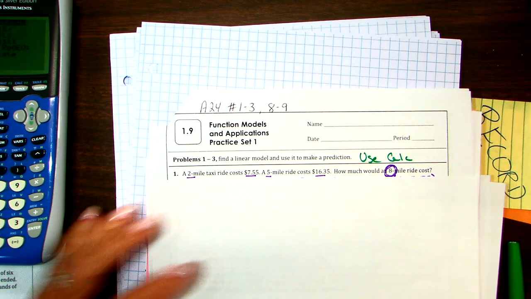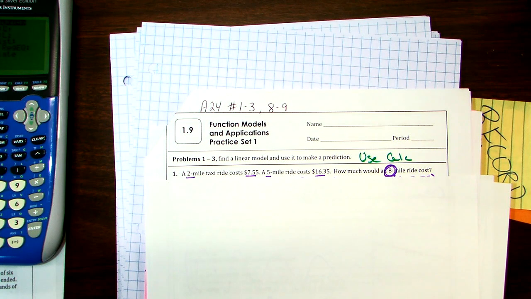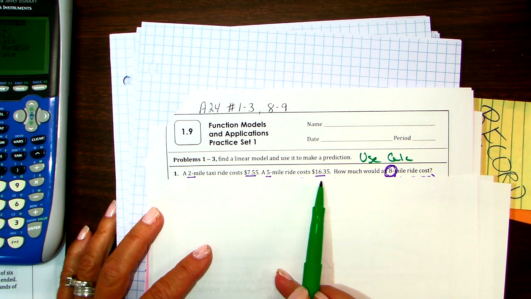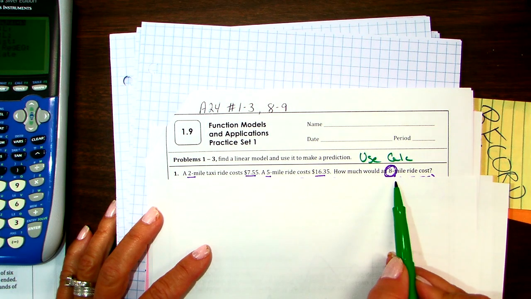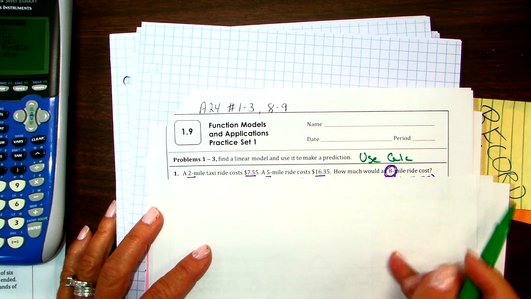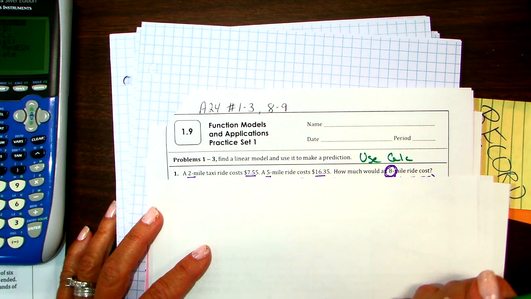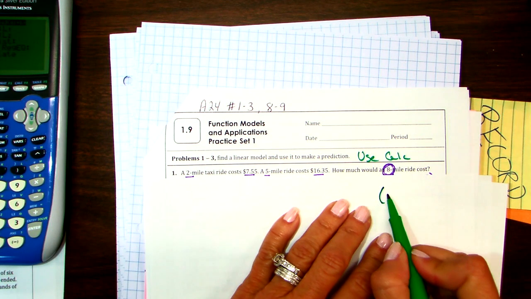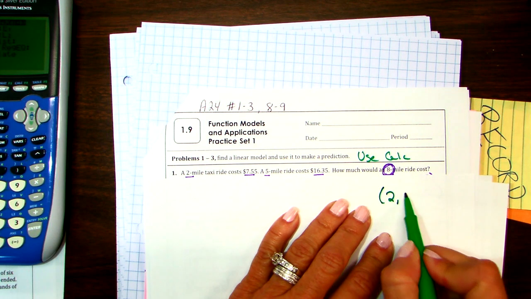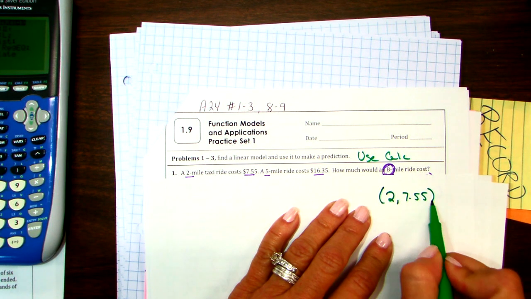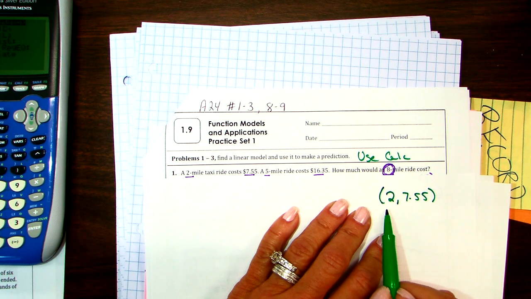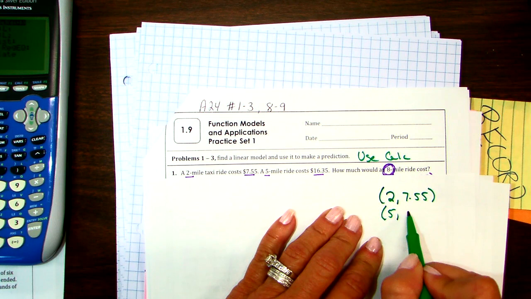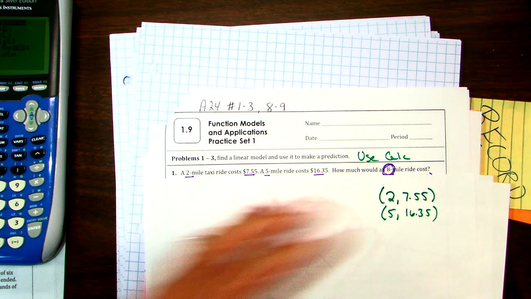Okay, so this looks a little different, right? There's no XY chart. Think. They're saying a 2-mile taxi ride costs this, a 5-mile taxi ride costs that. We want to get the equation and predict how much an 8-mile ride would cost. We can write them as ordered pairs, right? Distance, price: 2, 7.5, and 5, 16.35.